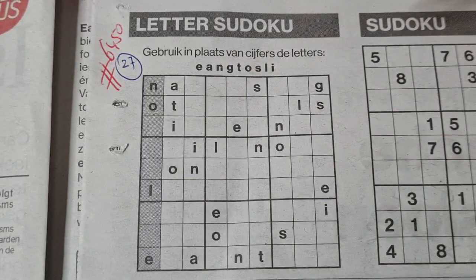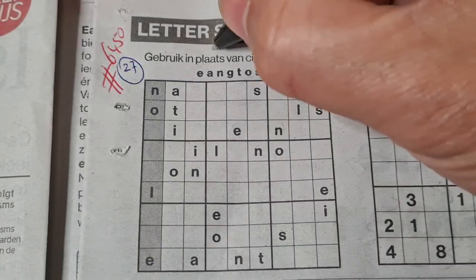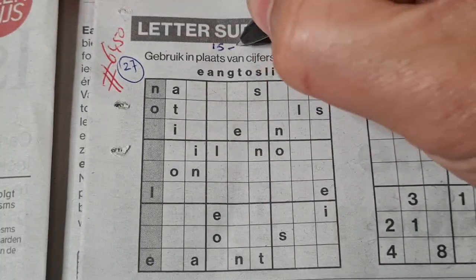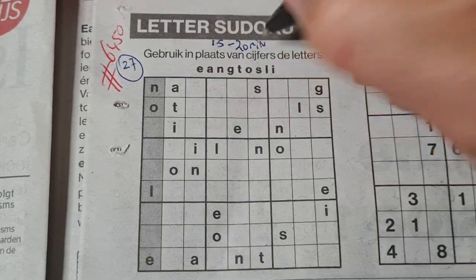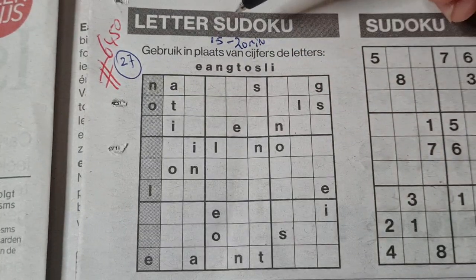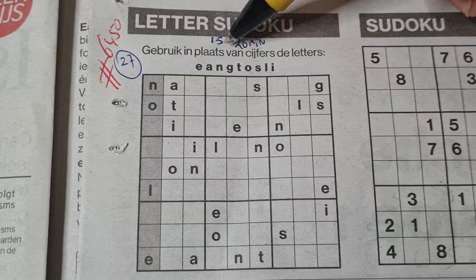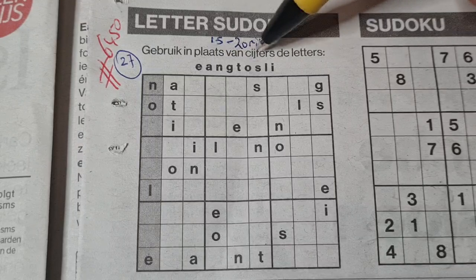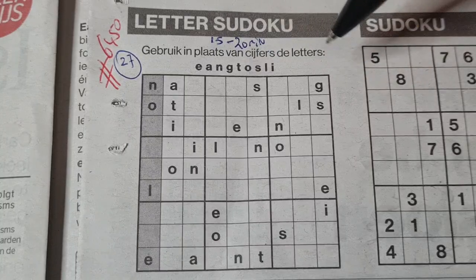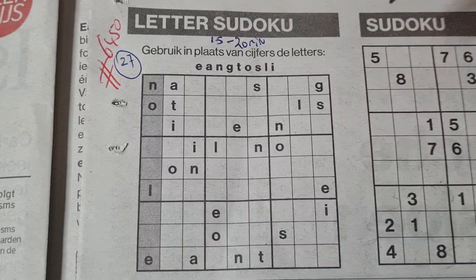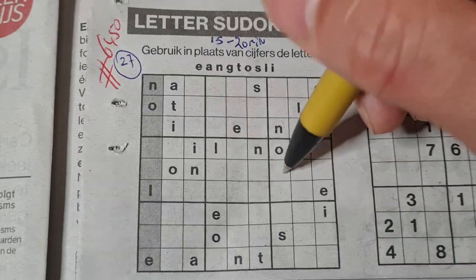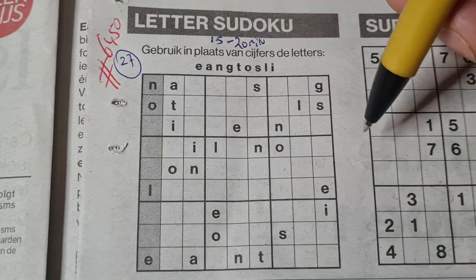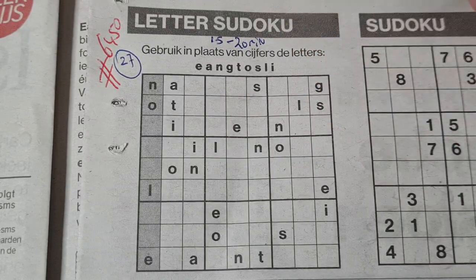Alright. And for letter Sudoku, I need my average time 15 to 20 minutes to solve. Well, we'll see if I can solve this in this time limit here. All right. So let's get started. Let me see which letter I can use.